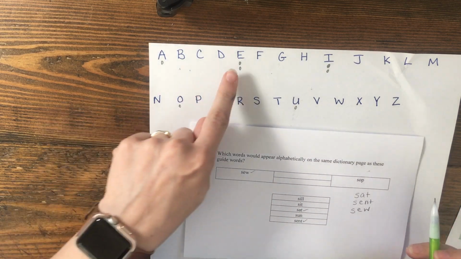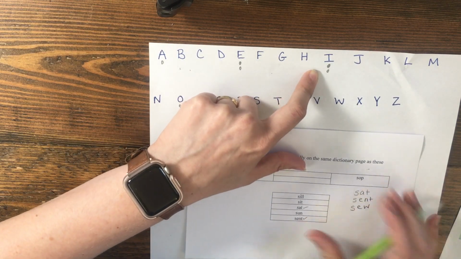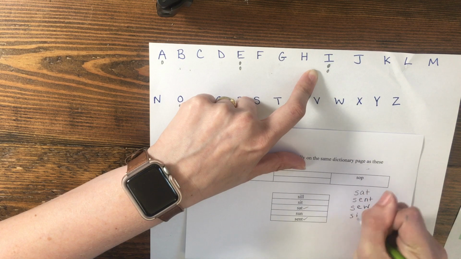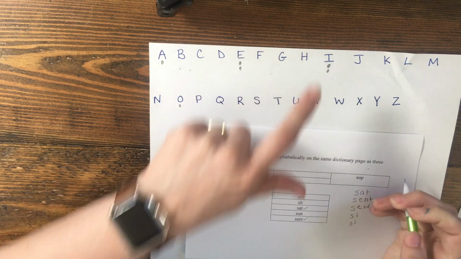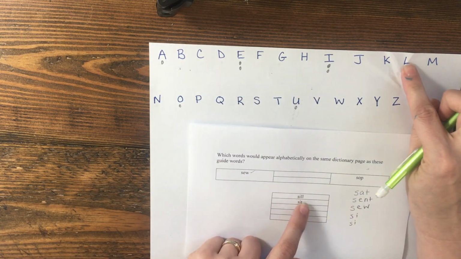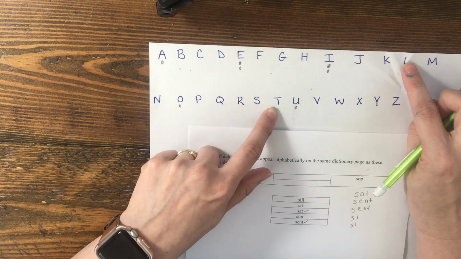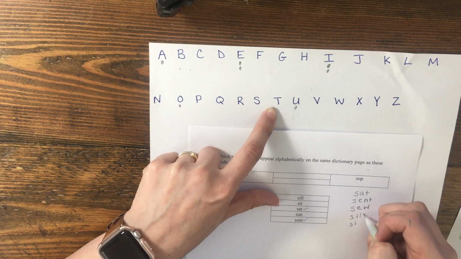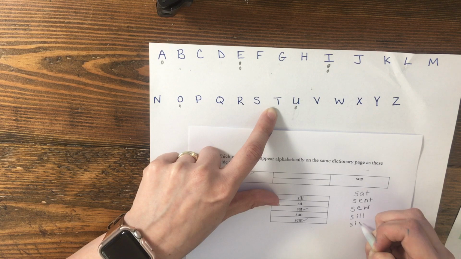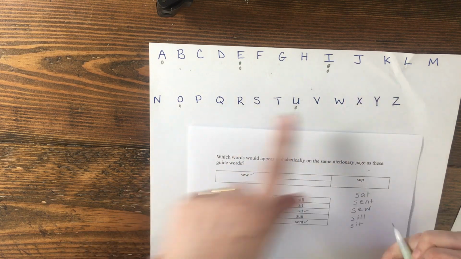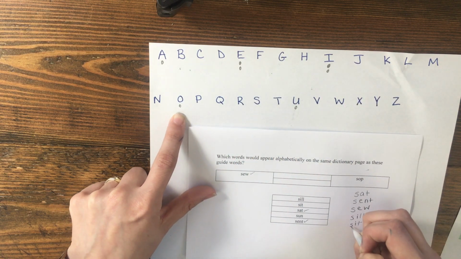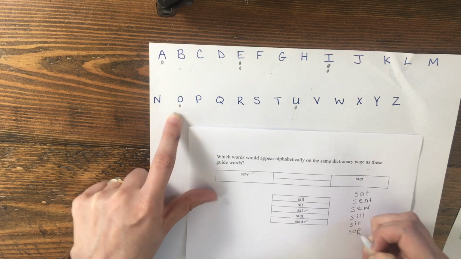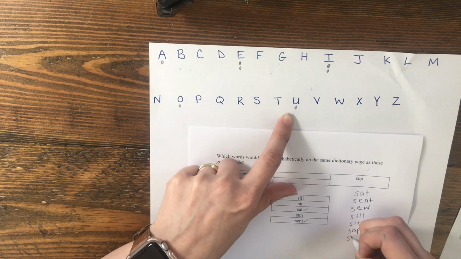All right, now let's keep going across. I have two S-Is. I have an S-I-L and I have an S-I-T. The L comes first, so I'm going to do seal and then I'm going to do sit. Keep going. I have an S-O, which would be that sop, and then I have an S-U, sun.